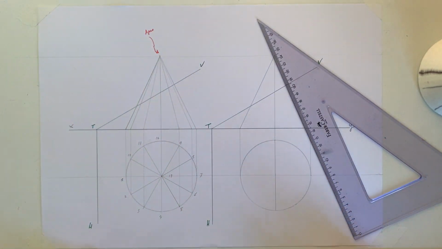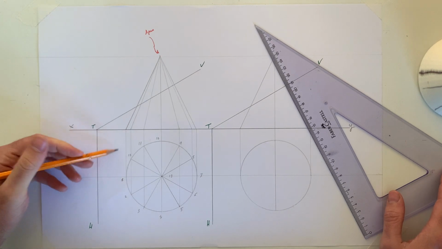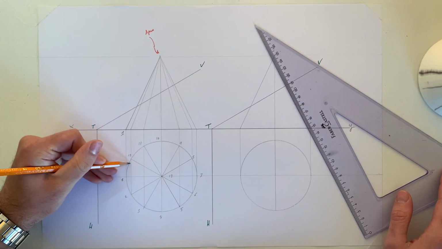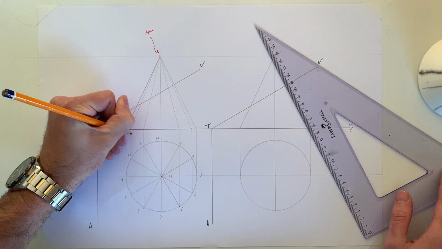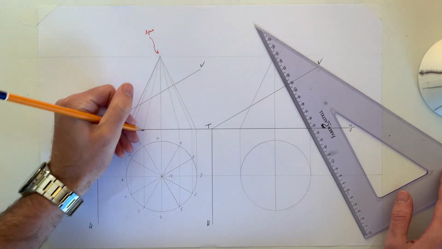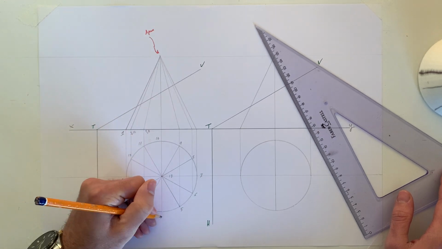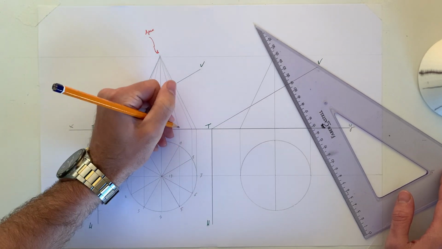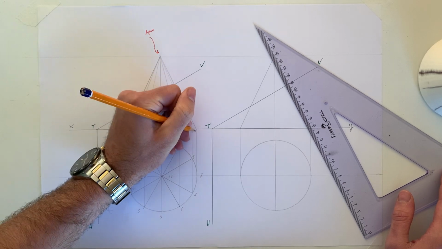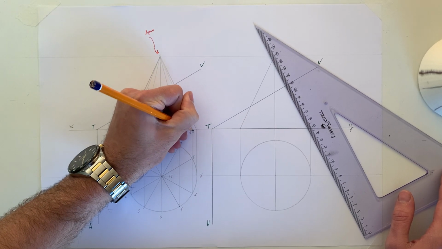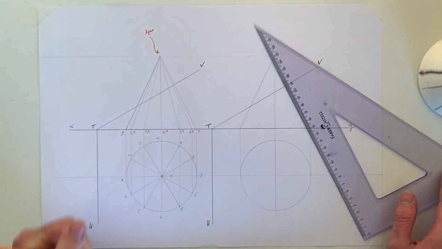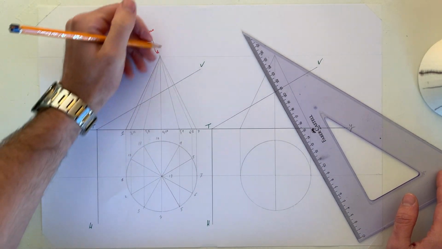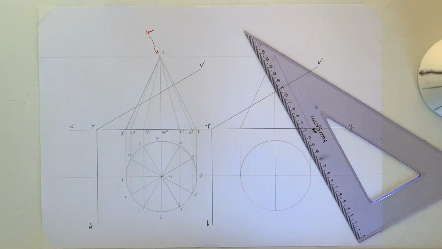Like so. Now I want to bring up all my annotations, so we'll call it this one 1. It's going to be 2 and 12, 3 and 11, 4 and 10, 5 and 9, 6 and 8, and 7 on the outside there. We're also not going to forget our apex, which I'm numbering 13, so I'll number 13 above.